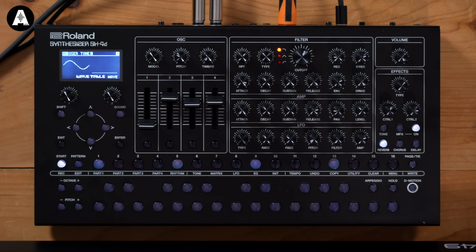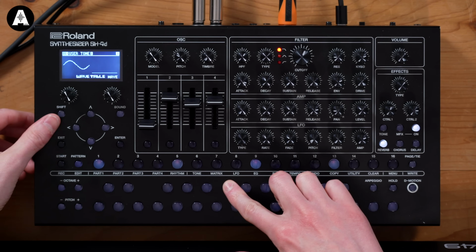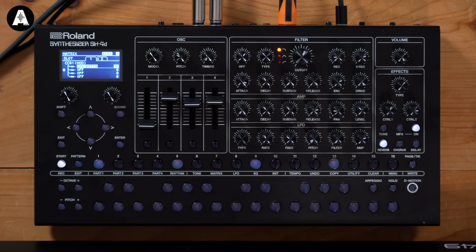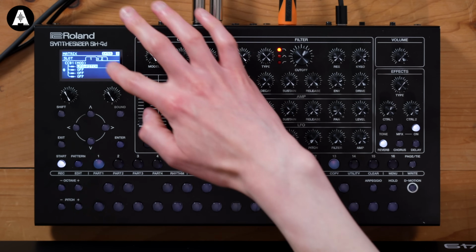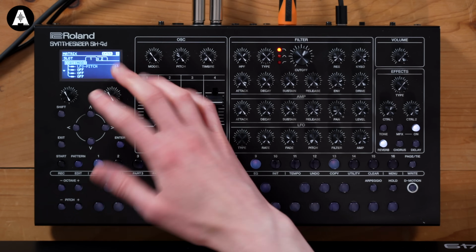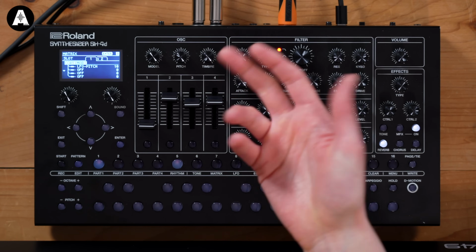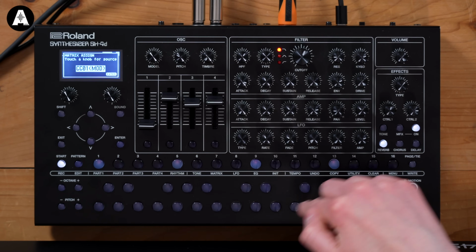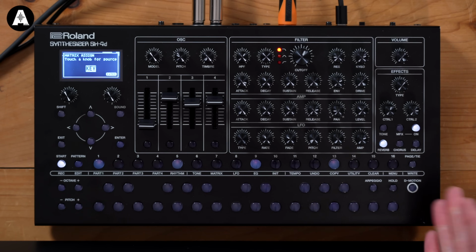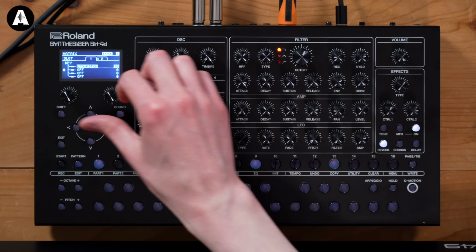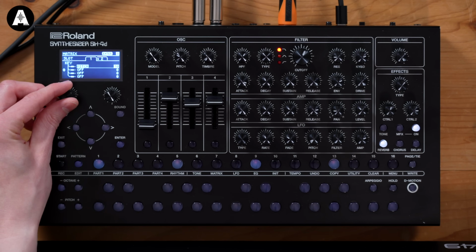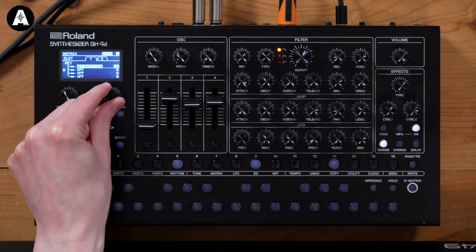Another cool thing about the SH-4D is we have this modulation matrix, which allows us to assign pretty much any control or a CC number to do something else. If I do Shift and 7 to go to the modulation matrix, in this particular model we've got 2 slots that we can choose. I can assign a different parameter, but in this instance, I'm going to assign the keyboard key tracking to be the wavetable position.